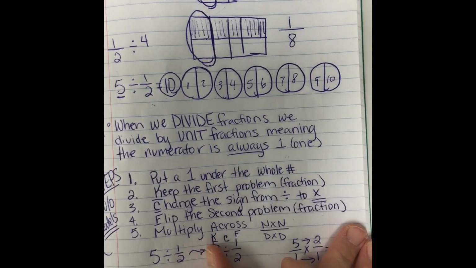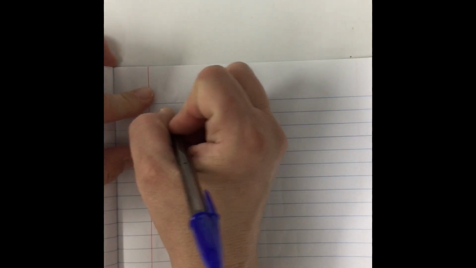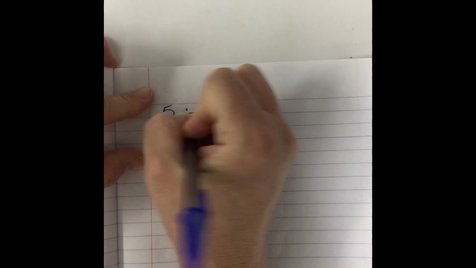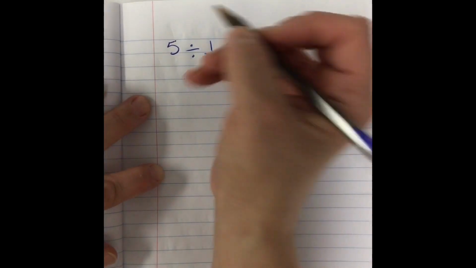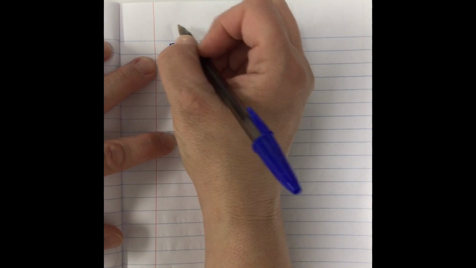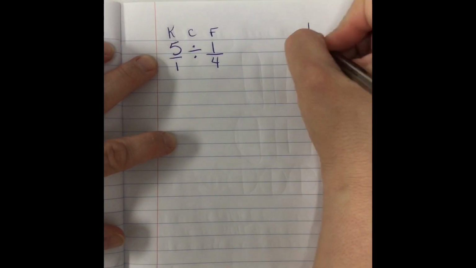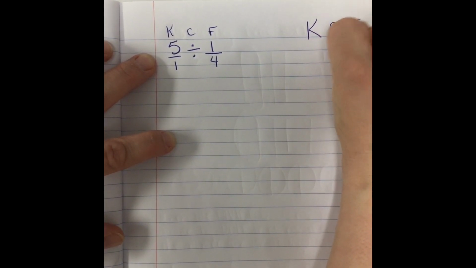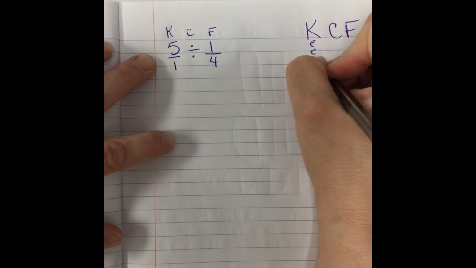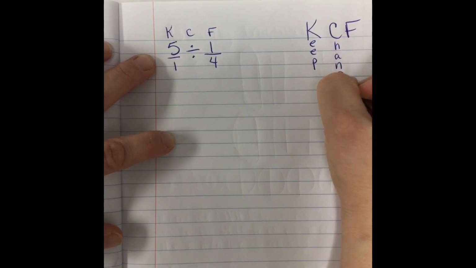Okay, so let's do some practice on that. So let's say I have 5, and I'm going to divide it by 1/4. First thing I'm going to do, put a 1 under the whole number. And then I'm going to write my letters above my problem. K, C, F. Keep, change, flip. Or, as we call it in class, Kentucky Fried Chicken.